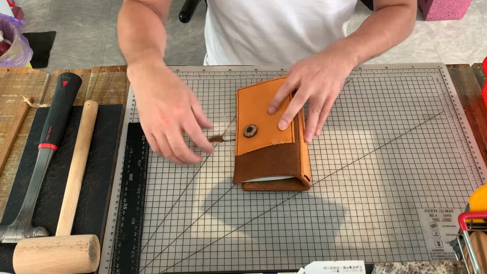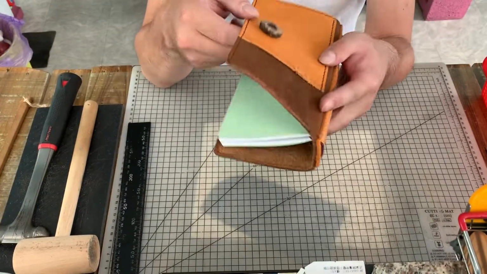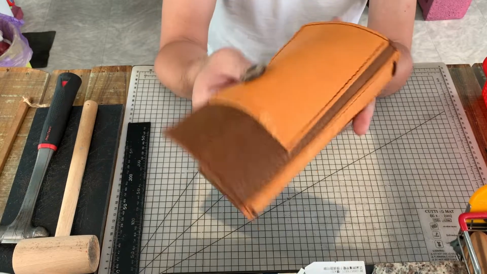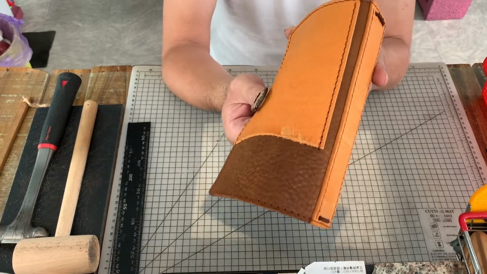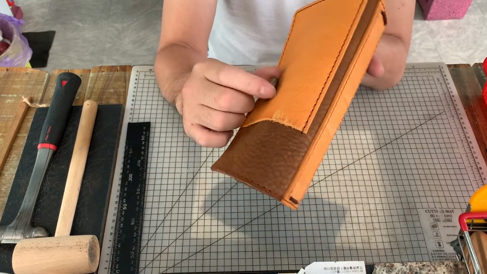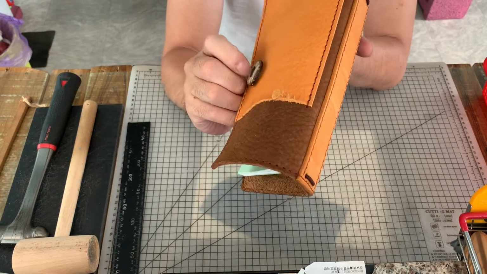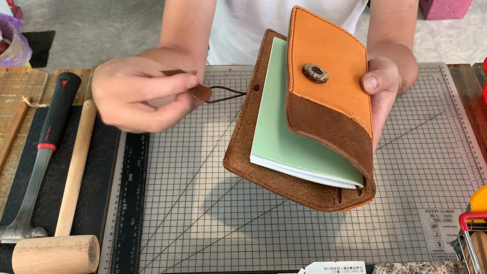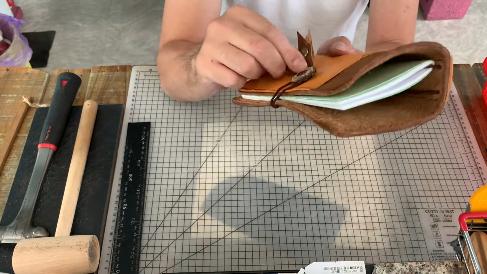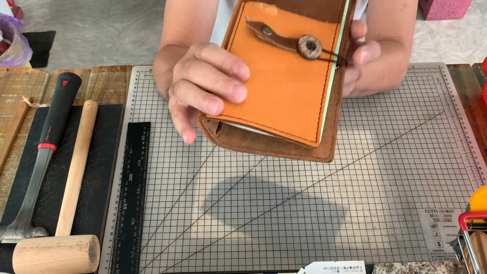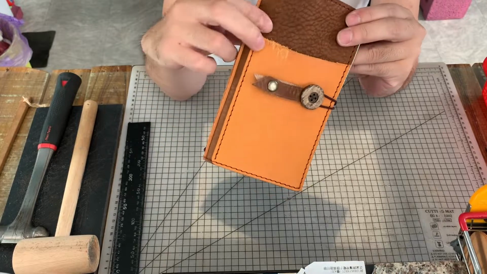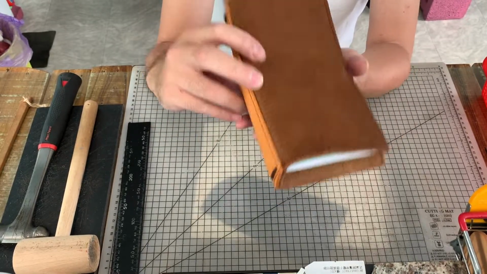Okay, and I also added a pig nose in the back of the button. So you can see there is a big space between the button and the lid and the cover. Yeah, so it will be very easy to slide the elastic in. Yeah, very easy.